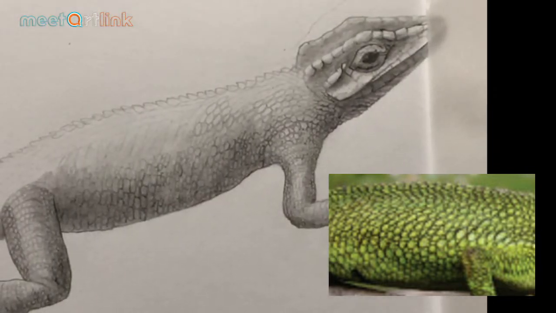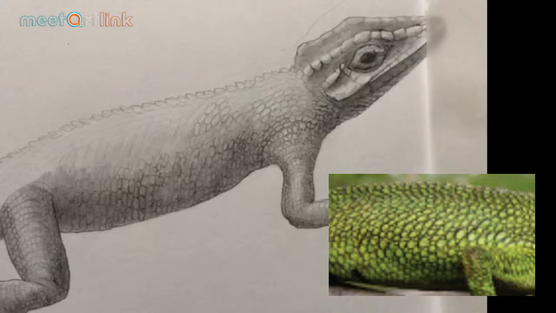Okay, you'll see that a lot of what we're doing here is just following the guide. Maybe I'm not even looking too much at the reference, but I already drew some lines for myself. And those are the lines that are going to help me do this.